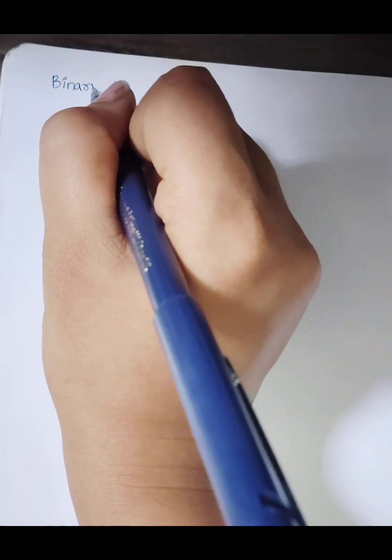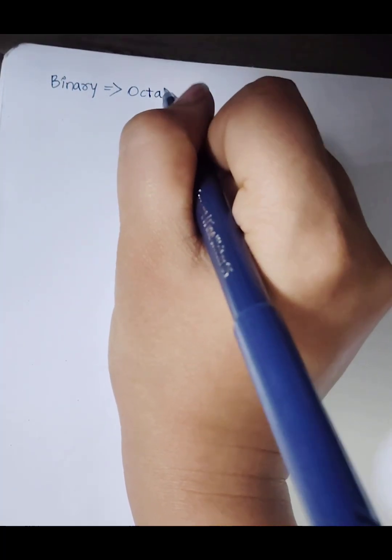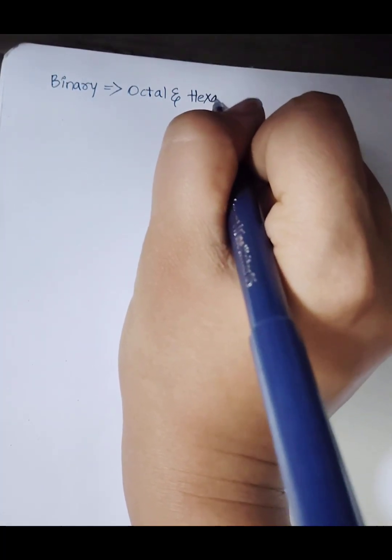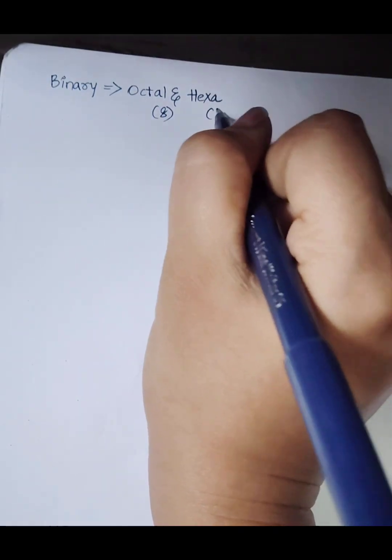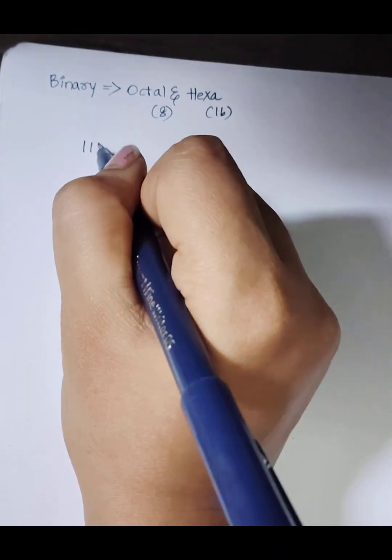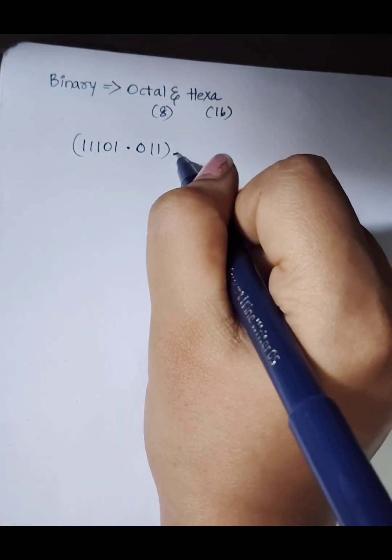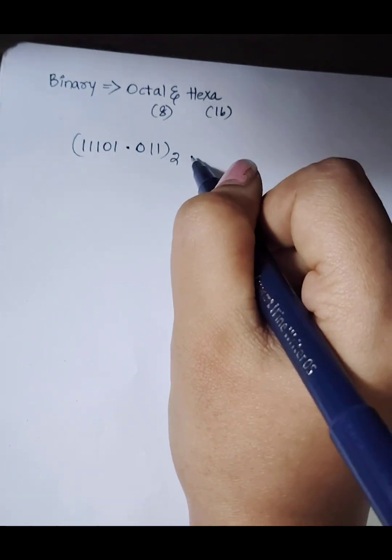Binary number to octal and hexa. Octal is 8 and hexa is 16. So let us consider this binary number 11101.01, which is in binary, so we need to represent it with 2.